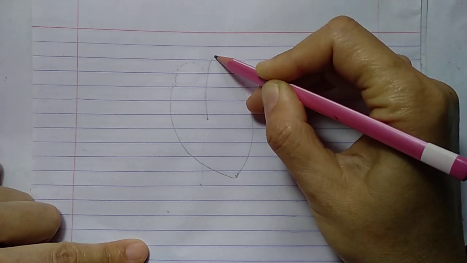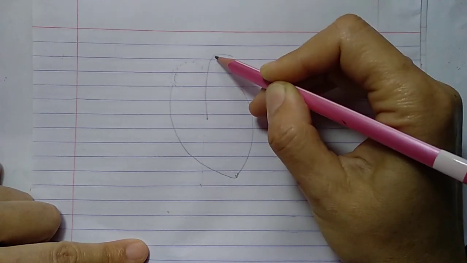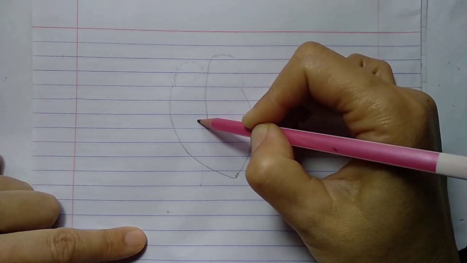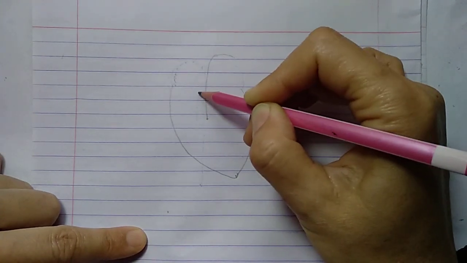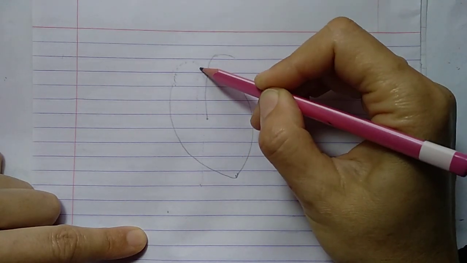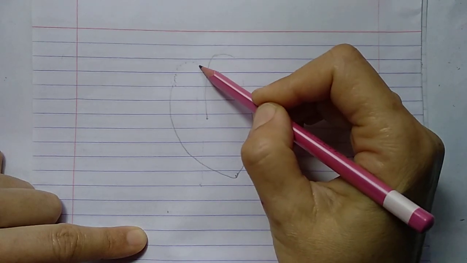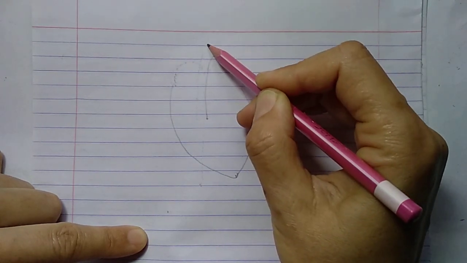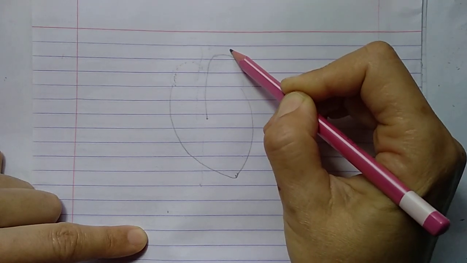Don't reach too high, up to here. Then draw the second line parallel to it with dotted lines, because there are other structures to fill in, so don't draw dark lines. Use dotted lines for now.